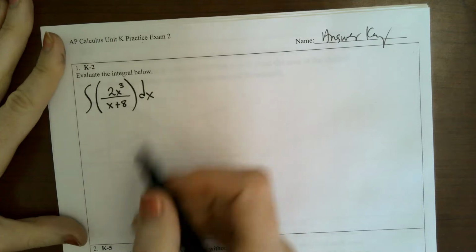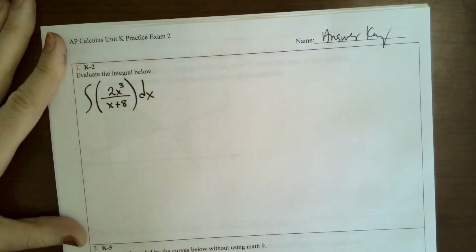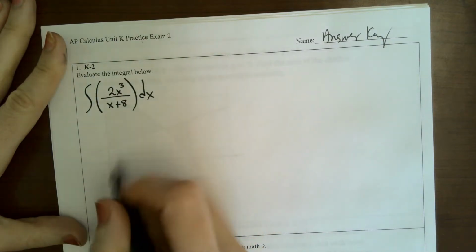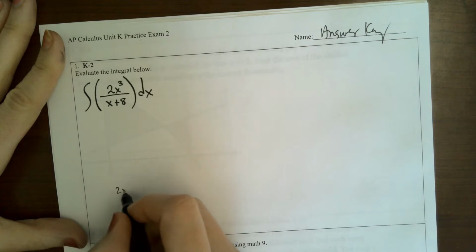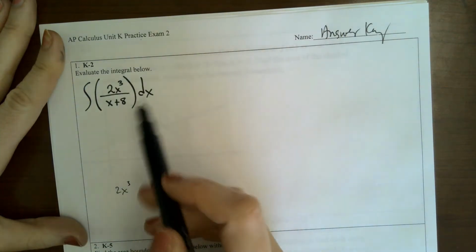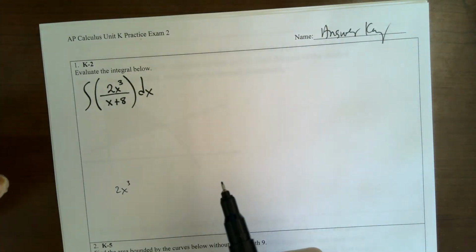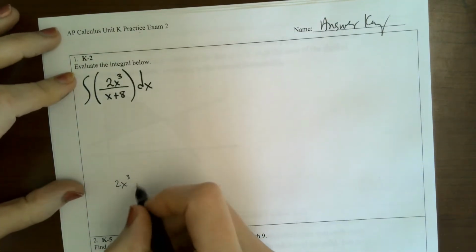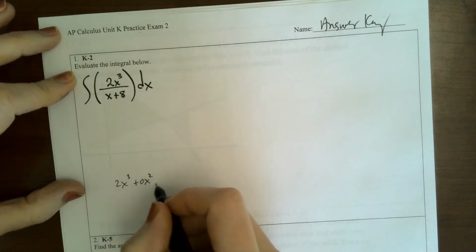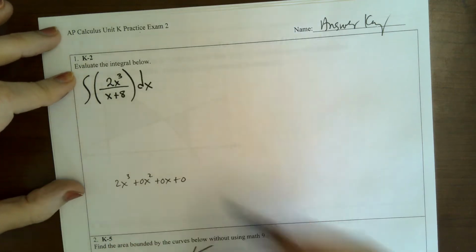And in order to do that, you've got to rewrite this like so. So you go 2x cubed, and now this polynomial 2x cubed is missing some other terms. It's missing the x squared term, the x term, and the constant term.